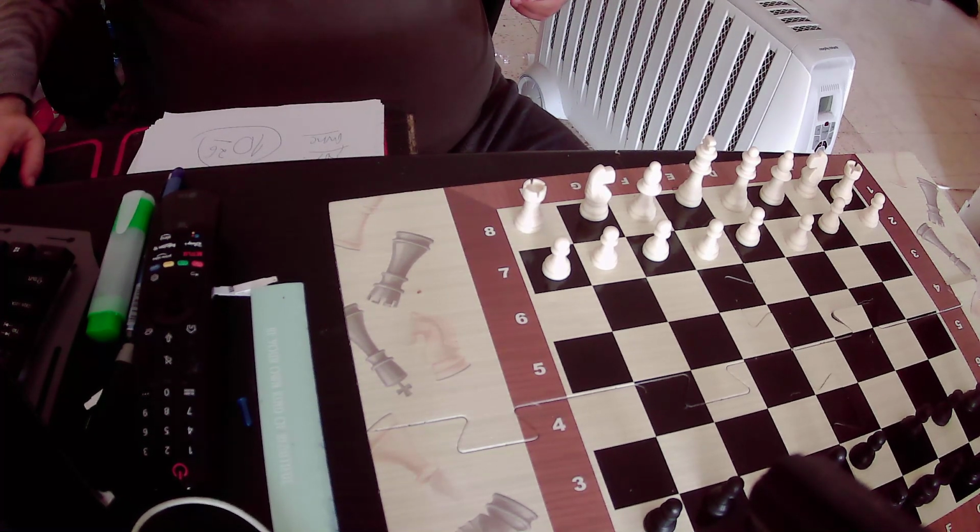Now I will talk about the arrangement of the pieces. We should place the pieces on the board in the row closest to each player from outside to inside.